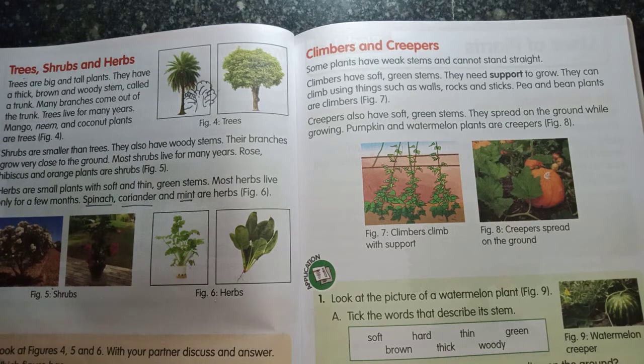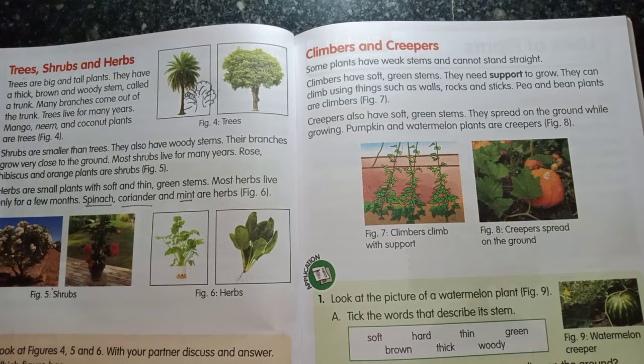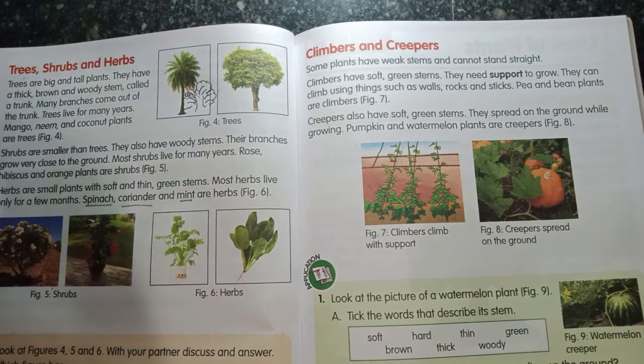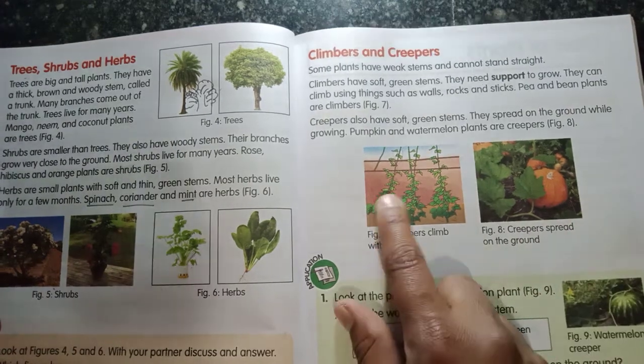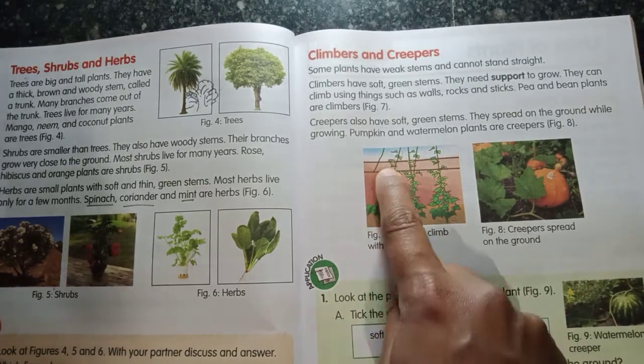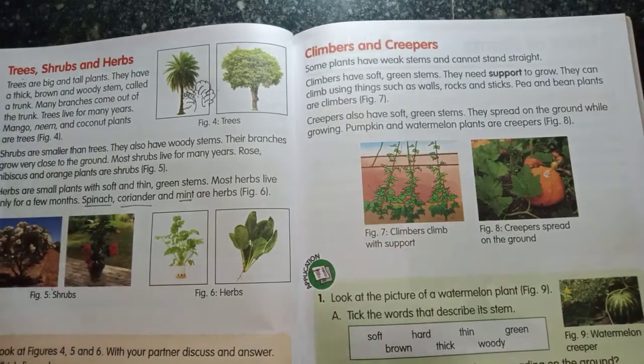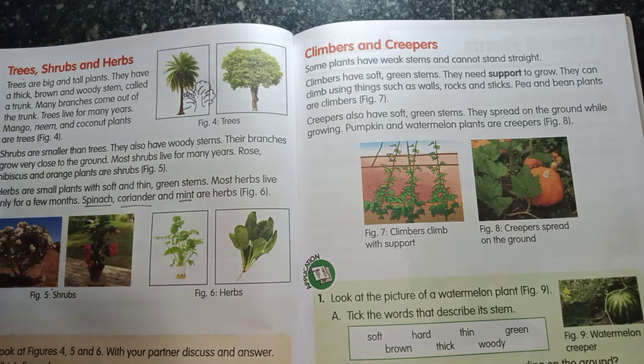And what about creepers, children? Even creepers have very soft and weaker stems. Both climbers and creepers need support to grow. They cannot stand straight. I told you climbers will climb in the upward direction. If a stick or a pole is kept near the plant, or if a wall is near the plant, then with the support of those things, they will climb upwards. That means they grow upwards, and hence they are known as climbers.